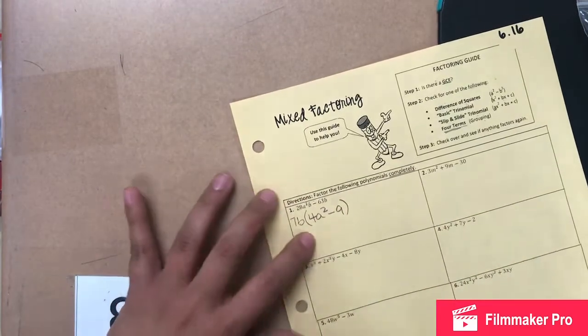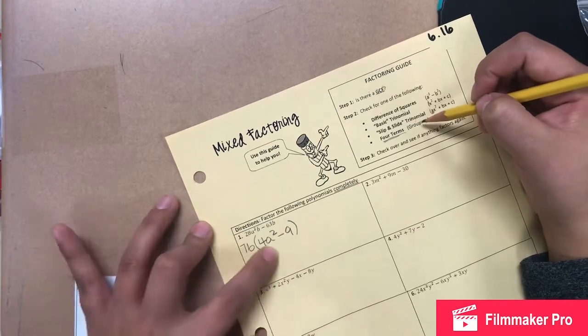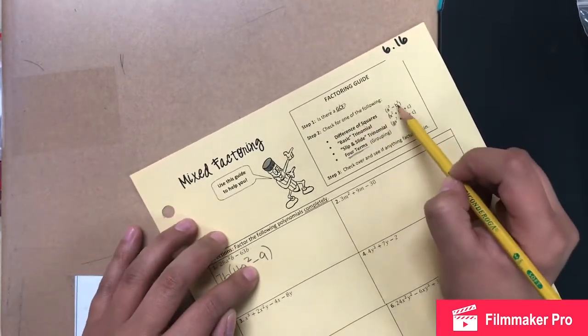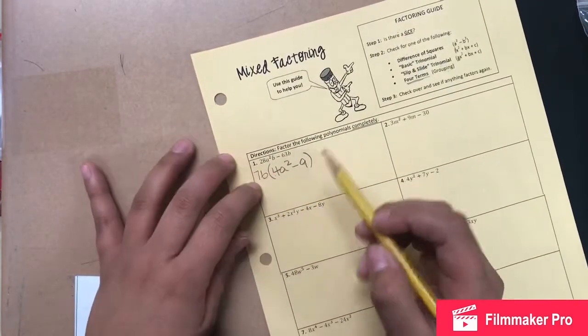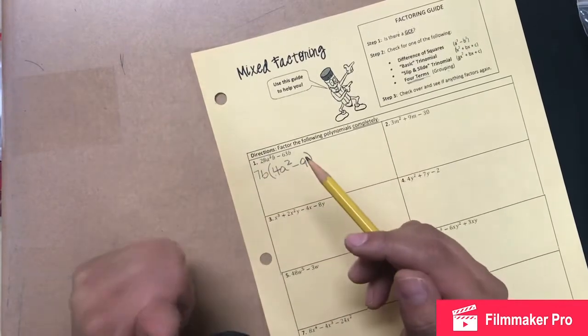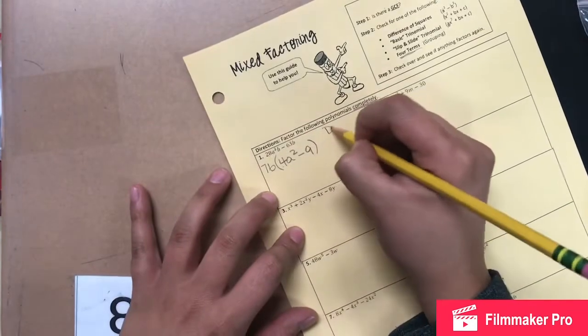After I've checked the GCF, I'm going to see which one of the 4 this applies to. Since it's only 2 terms, the only one it can apply to is difference of squares. But we need to make sure it actually is. 4 and 9 are perfect squares, so that checks off. A squared is an even exponent, so yay. And it is subtracting. So this is a difference of squares.